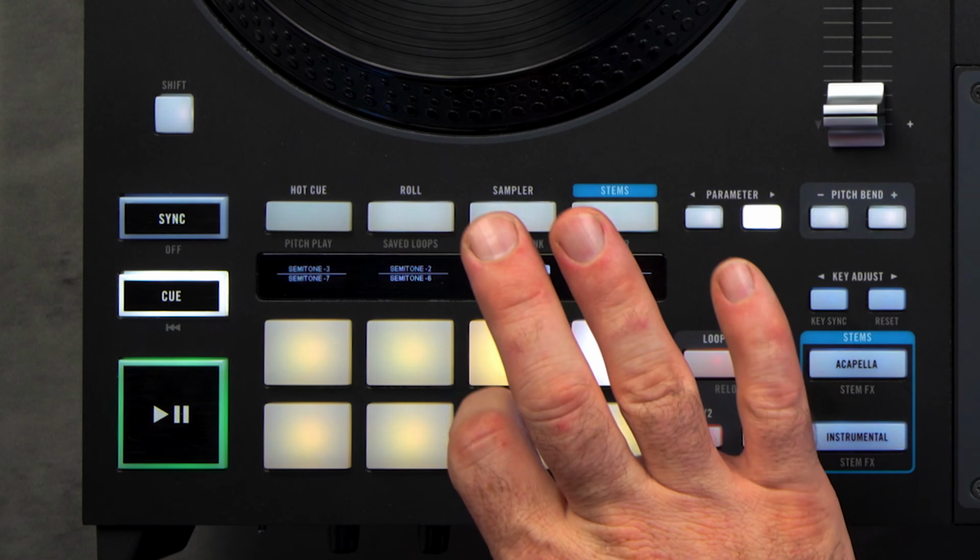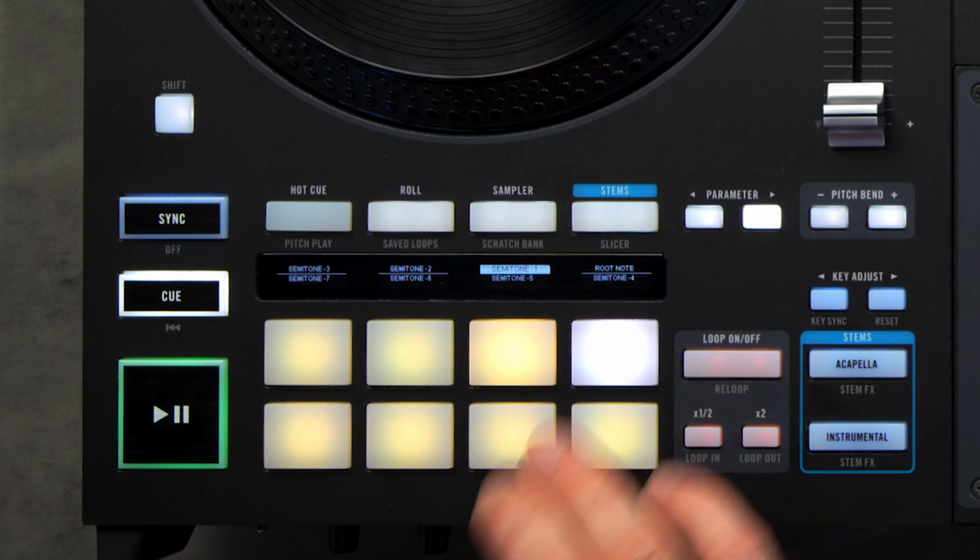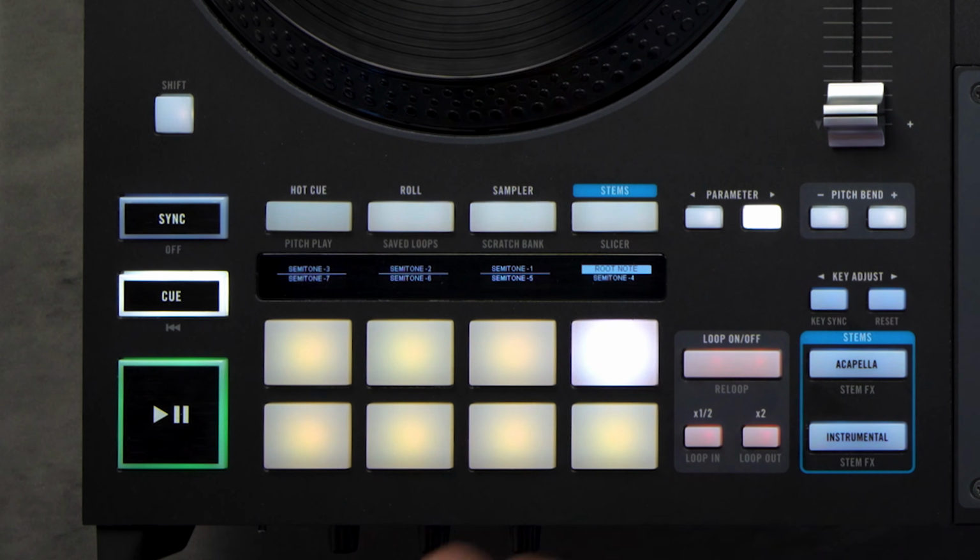A pad with no semitone selected will be lit dim. A pad with the semitone selected will be lit at full brightness. A pad with no transposition is at the original pitch and will be lit white.